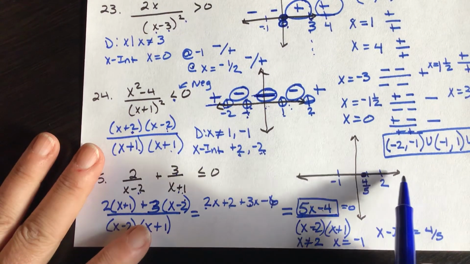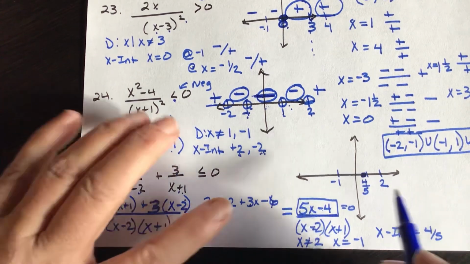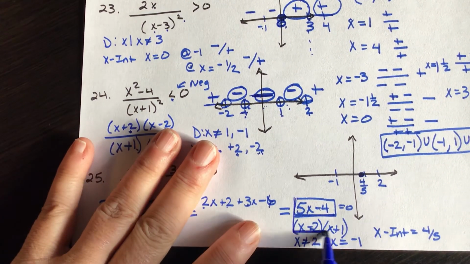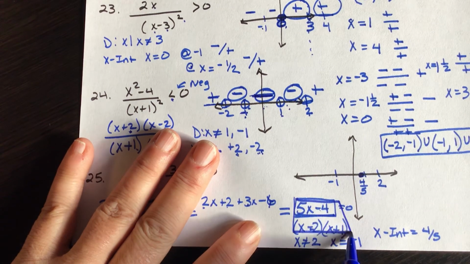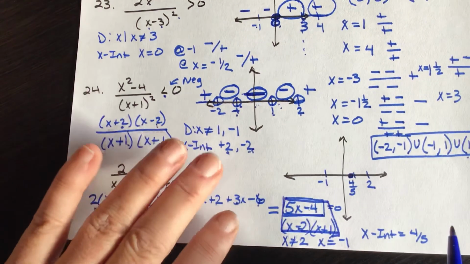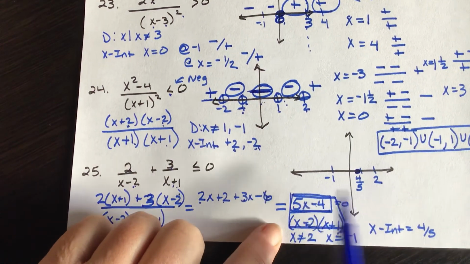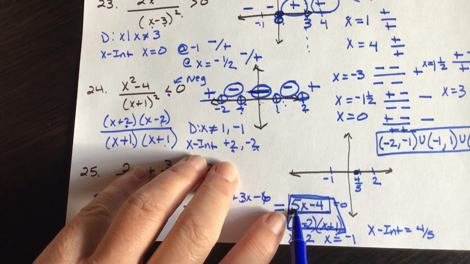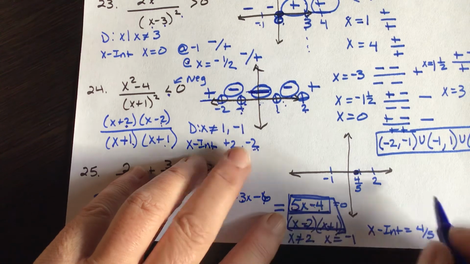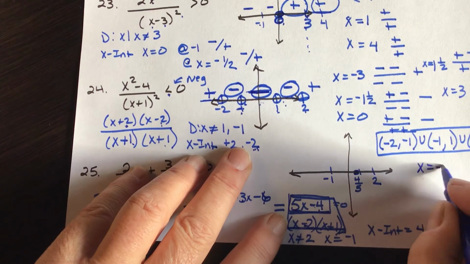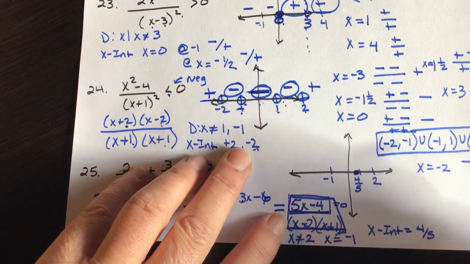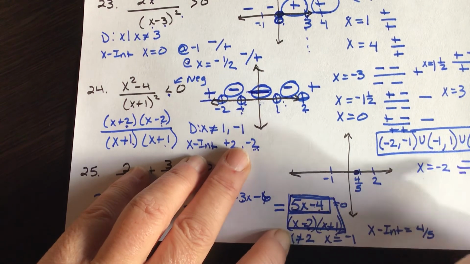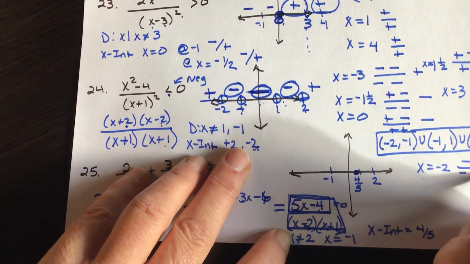So I'm checking these regions right here. Less than -1, let's check -2. So -2 times 5 is -10 minus 4. So this would be negative on top. -2 minus 2 is negative on bottom, and plus 1 is negative.